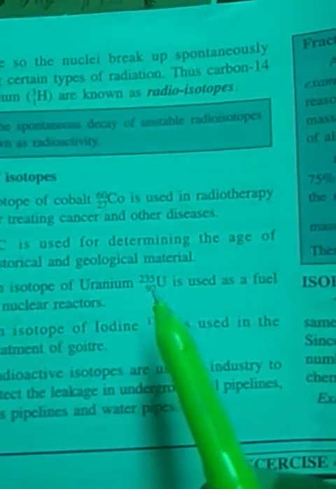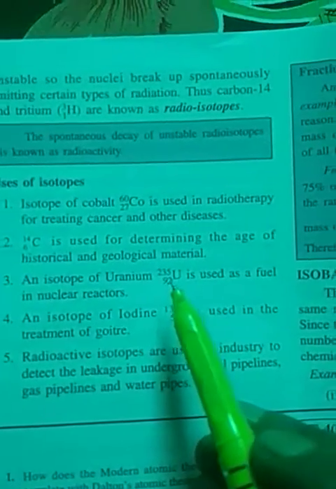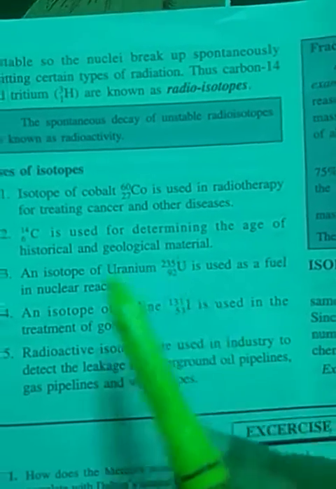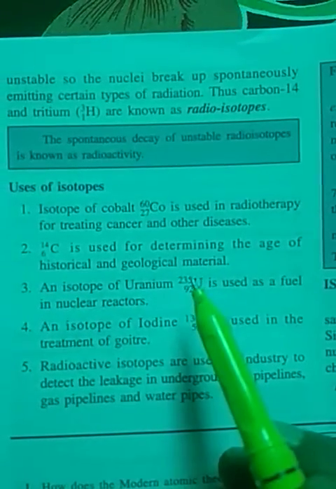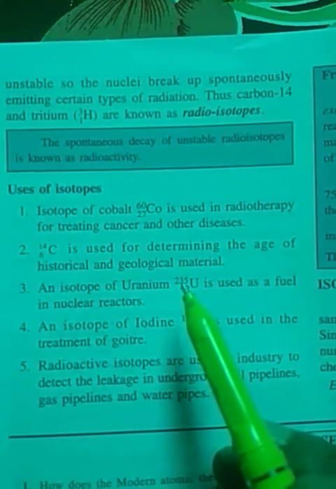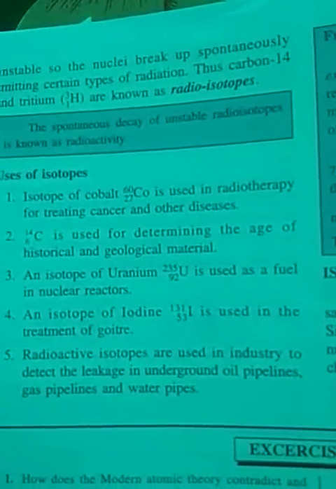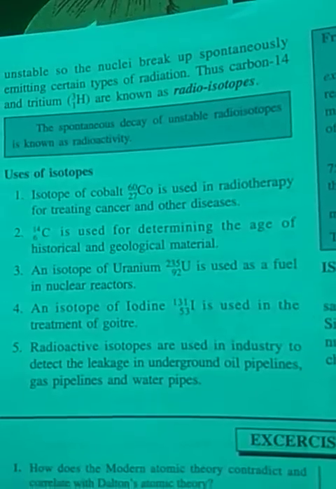Uranium has two isotopes, one is 235, another one is 232. The isotope having the mass number 235 is used as the fuel in nuclear reactor stations or nuclear reactors.